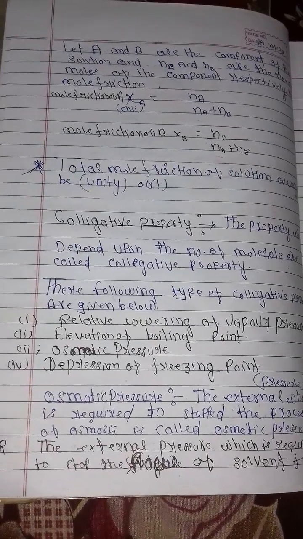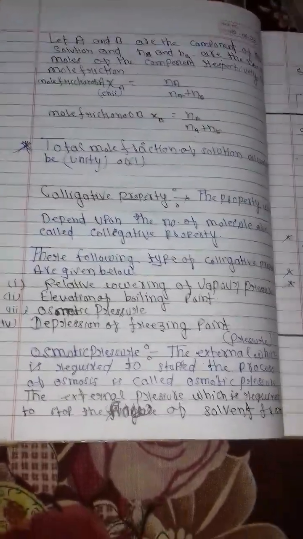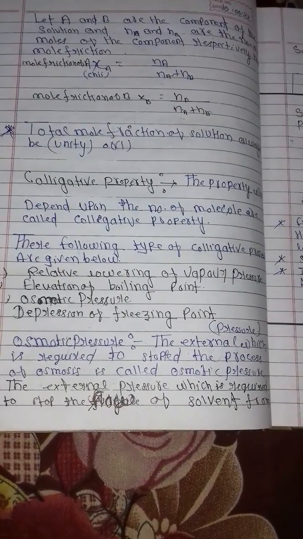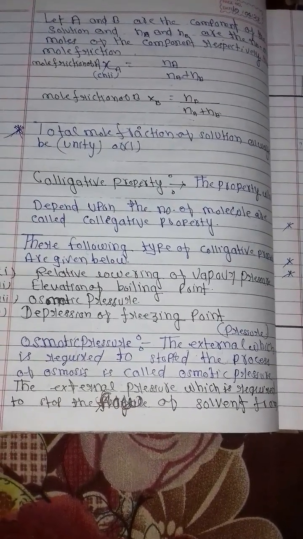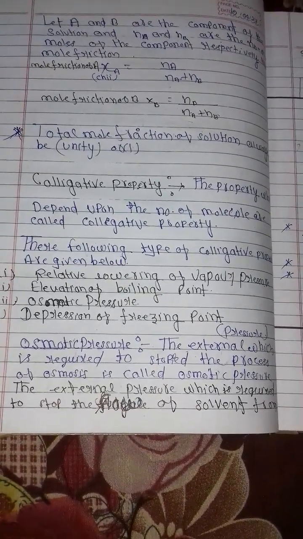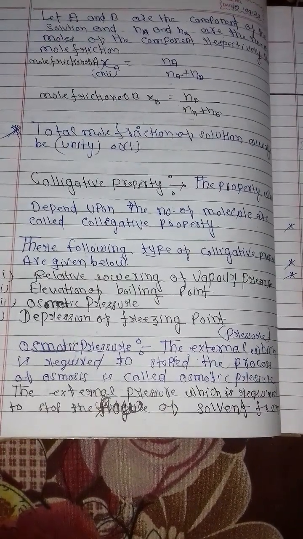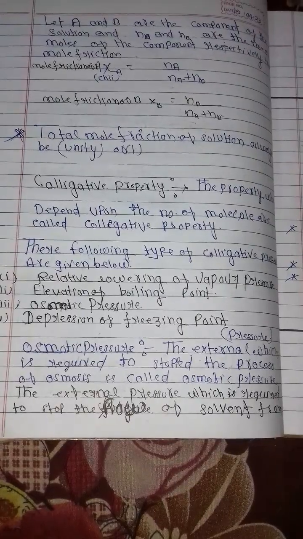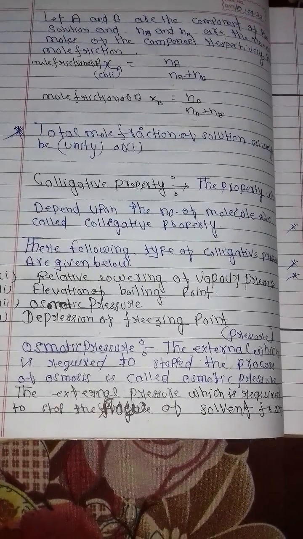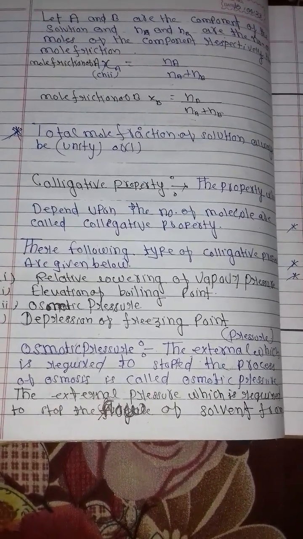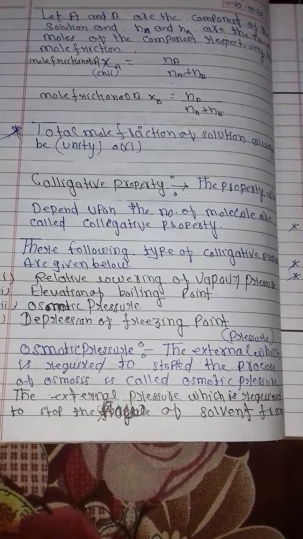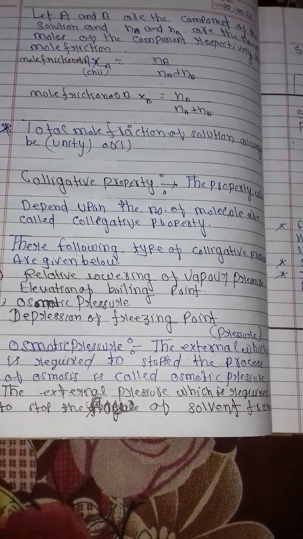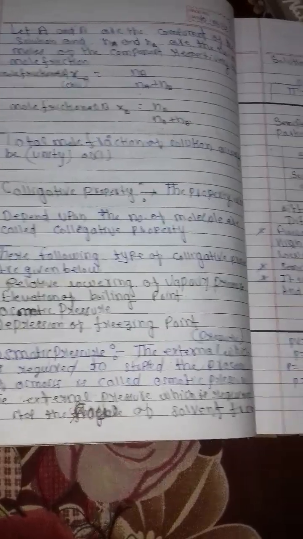These are the colligative properties. As you can see, osmotic pressure: the external pressure by which the osmosis process is stopped is called osmotic pressure.